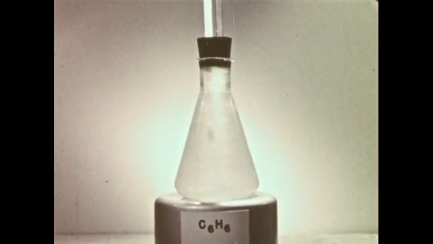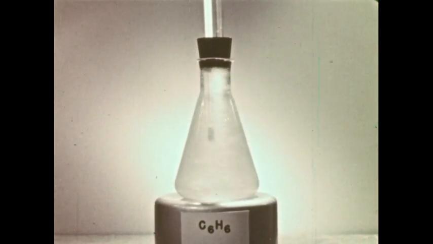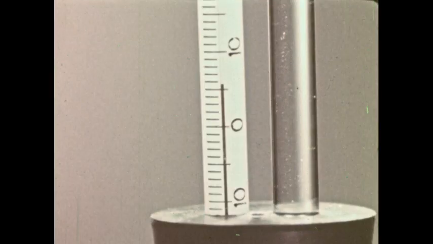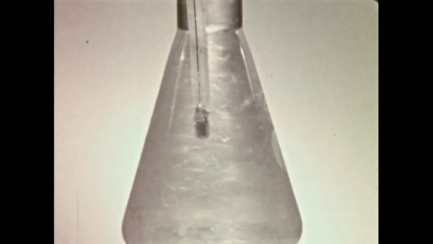First, to give us a basis for comparison, consider a more typical substance, benzene. We have some benzene, which is in the process of melting. The benzene is remaining at 5.5 degrees, which is close to its melting point. As the benzene absorbs heat and melts, it expands, forcing some liquid up this narrow tube. The benzene continues to melt as it absorbs heat.